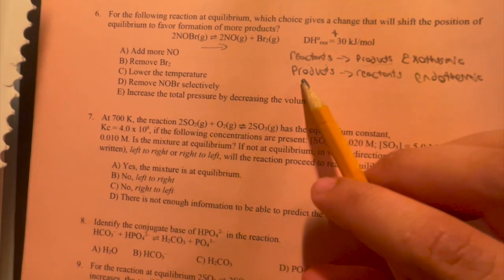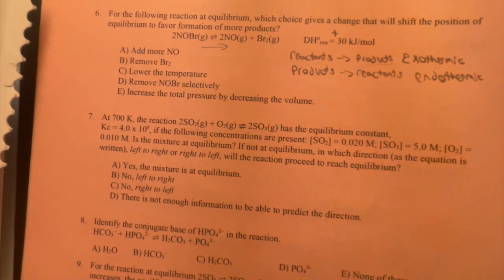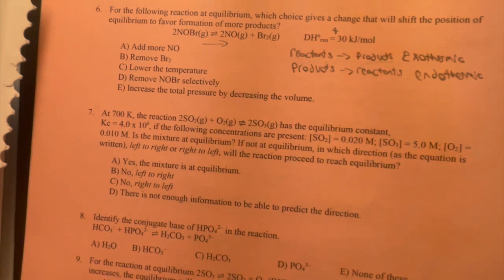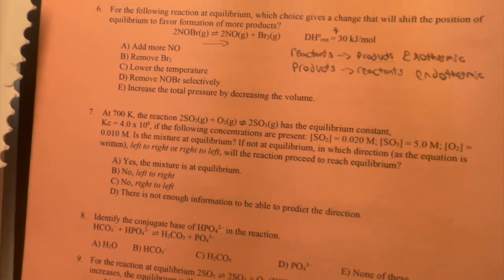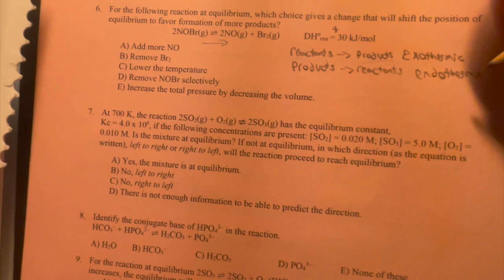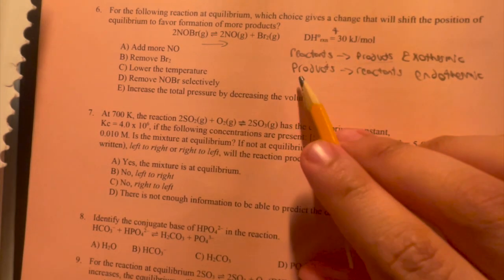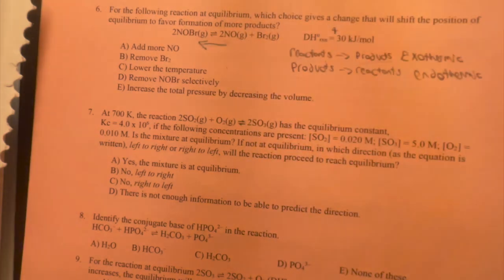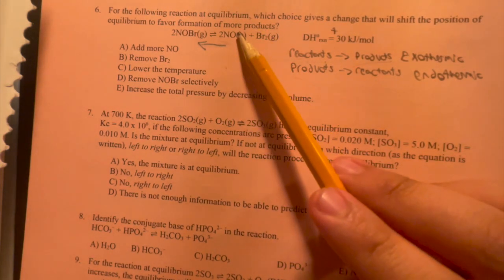On the flip side, when you're going from products to reactants, you're breaking bonds, so the species will keep their energy. So the creation of bonds releases energy, and the breaking of bonds makes the species keep their energy. Okay, so this is an endothermic reaction, so we're going from products to reactants. The reaction kind of favors this way, right? So we want it to favor the products more.